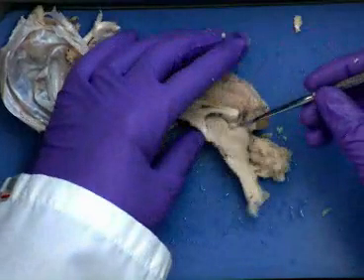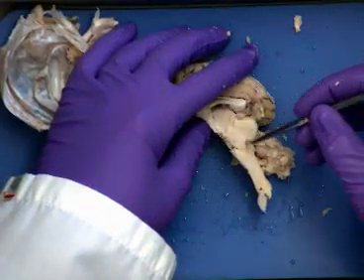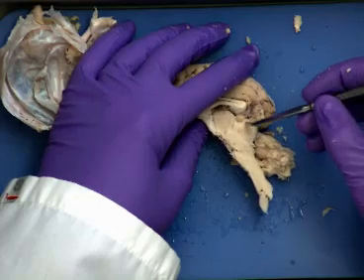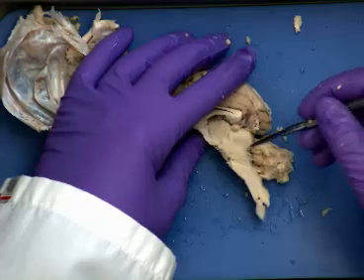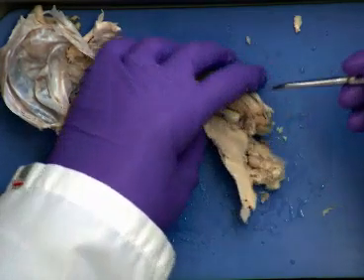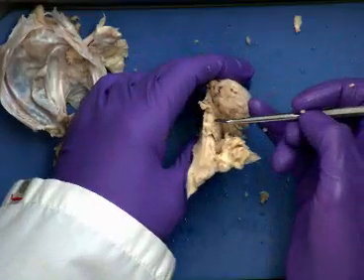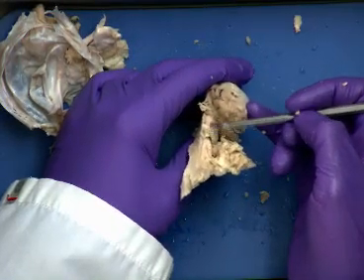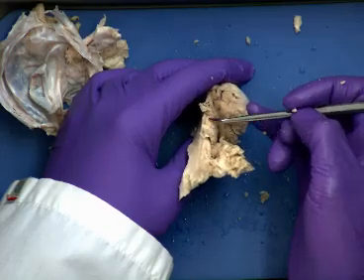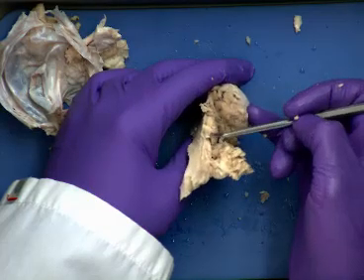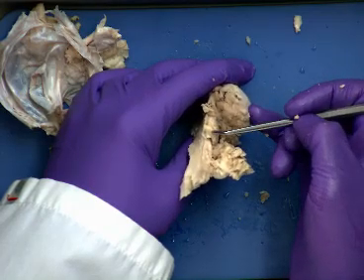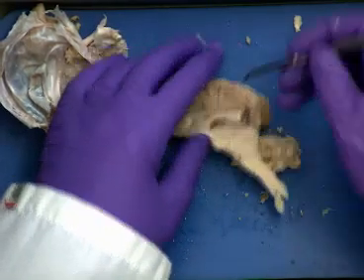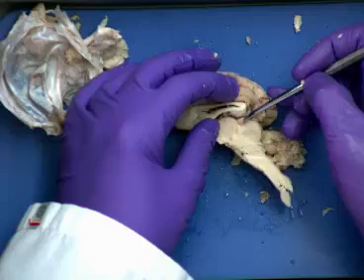Other than that, we can also see back here, this is part of our corpora quadrigemina. So our corpora quadrigemina is going to be located on the posterior side of the midbrain, and there's going to be 4 bumps. And if we look back here, there's a bump there, superior colliculus, and then there's a bump here. So those are the 2 individual out of the 4 bumps, superior colliculus, inferior colliculus, that are making up that corpora quadrigemina.